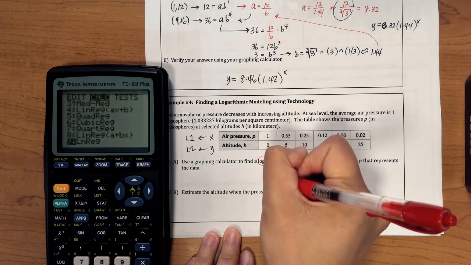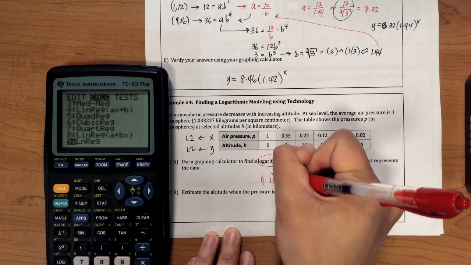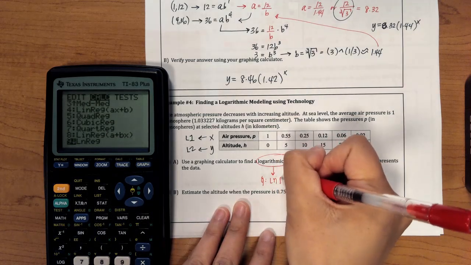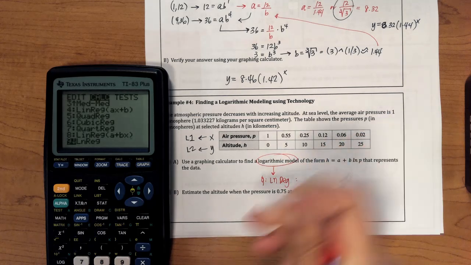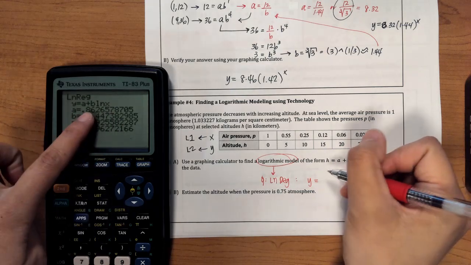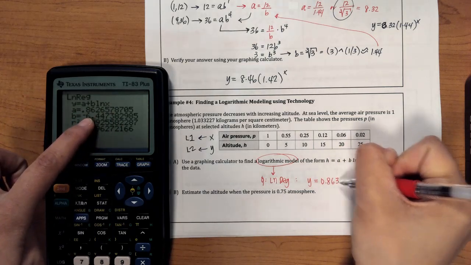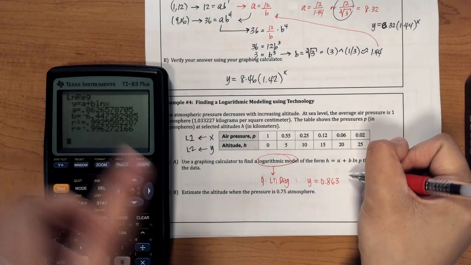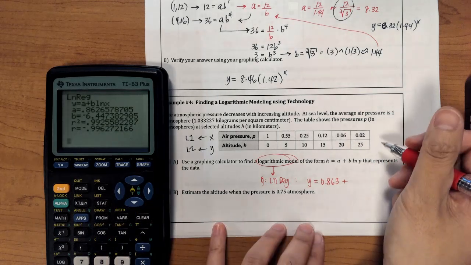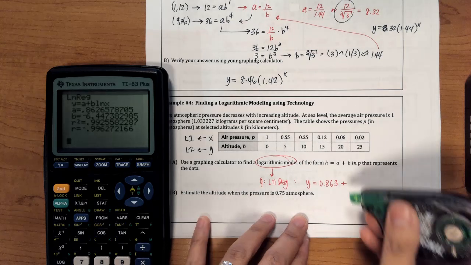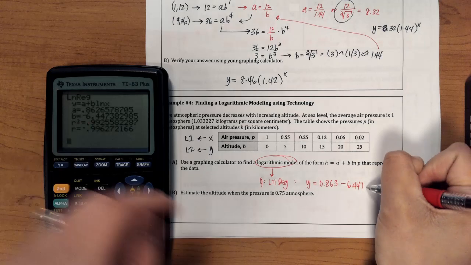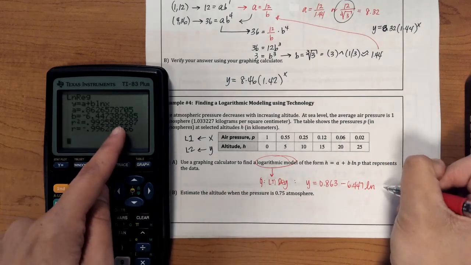And this is 9, which is ln regression, okay, which gives you y equals a plus, so it's 0.863 plus ln, I'm sorry, there's a b before our ln, it's a minus, right, because right here there's a minus, so minus 6.447 ln of x.